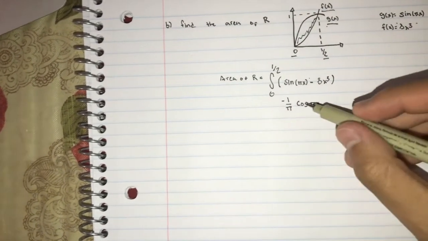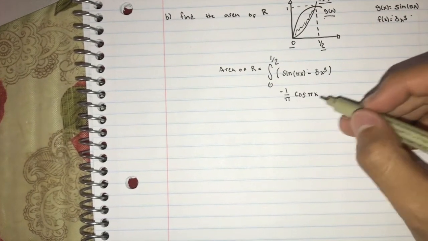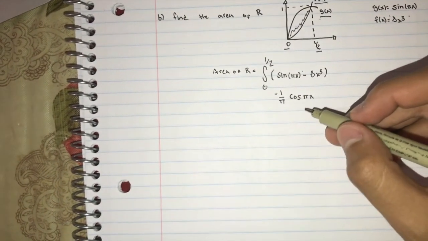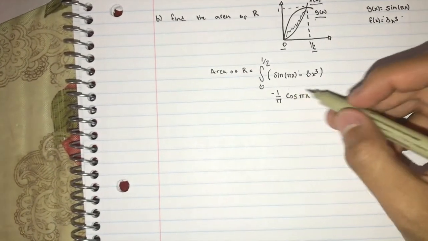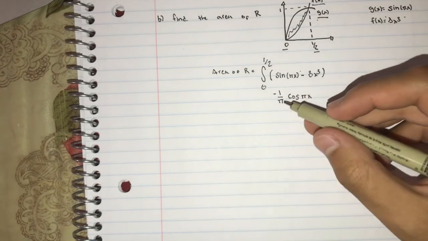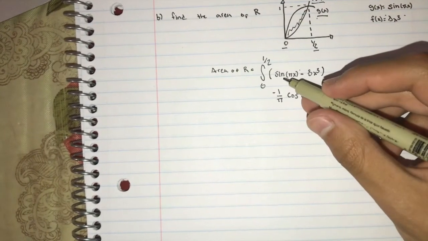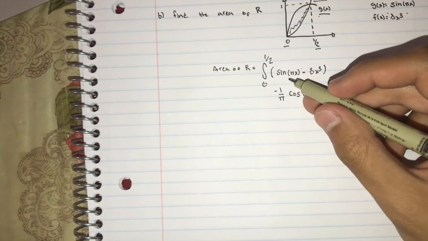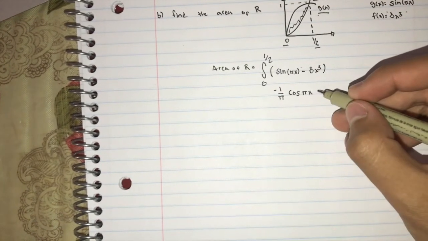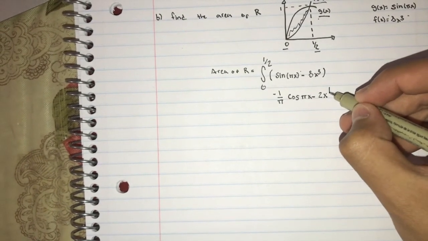The reason for there being a negative 1 over pi is that when you derive cosine of pi x, you will get negative sine pi x. The negative will cancel out with that, as well as the pi canceling out, giving you sine pi x. So checking this gives you this. And the antiderivative of 8x cubed would be 2x to the power of 4.